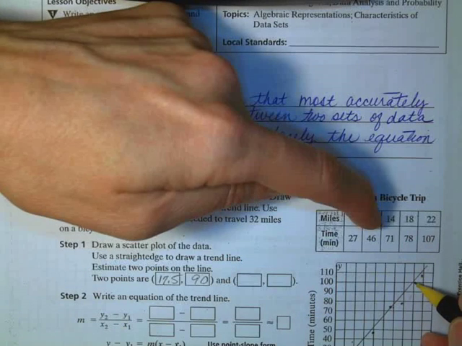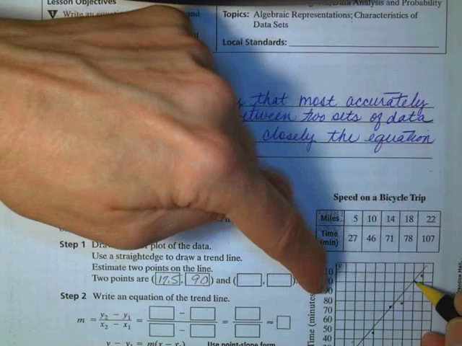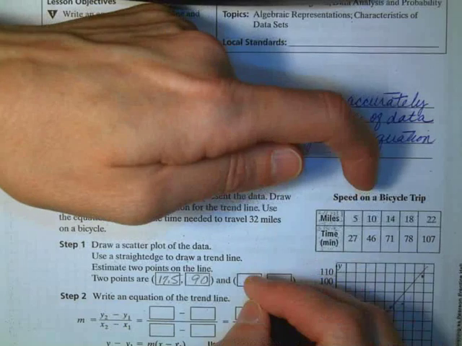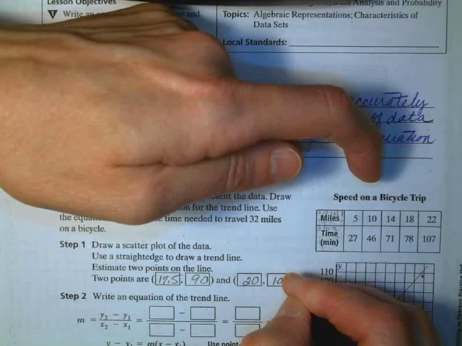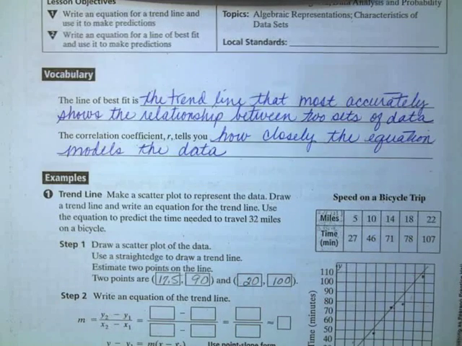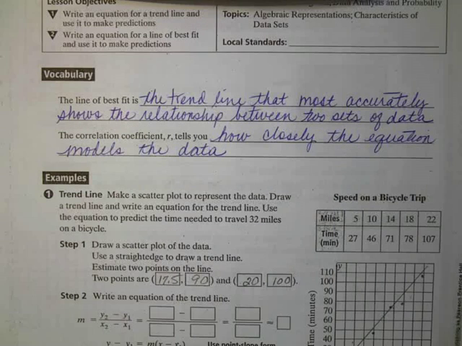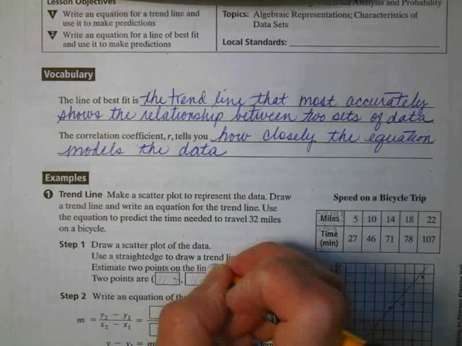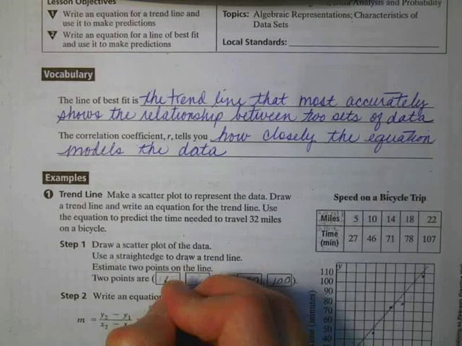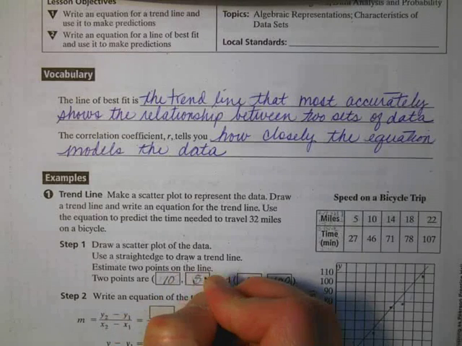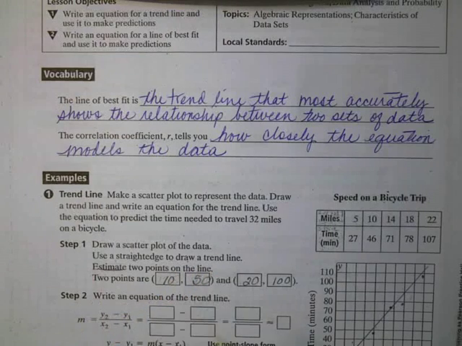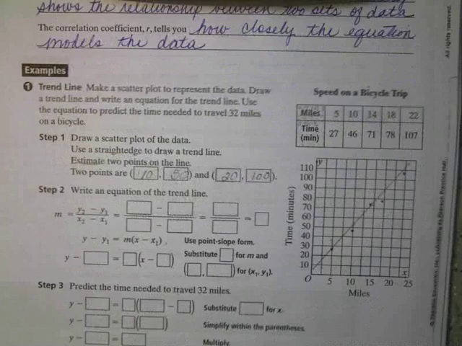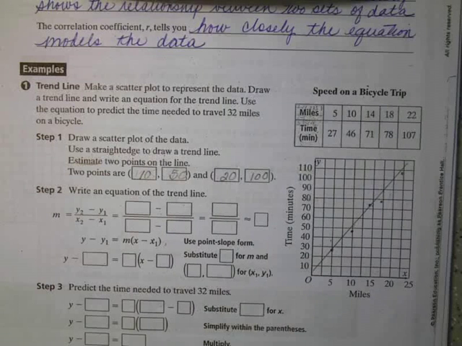And let's see, maybe 20 and 100. And again, these are estimating. Actually, I think I'm going to change this a little bit. Let's see, I'm going to estimate about 10 and 50 just to keep my numbers whole numbers and easier to work with. And again, these are estimating. We're not getting exact, so I'm just doing that.